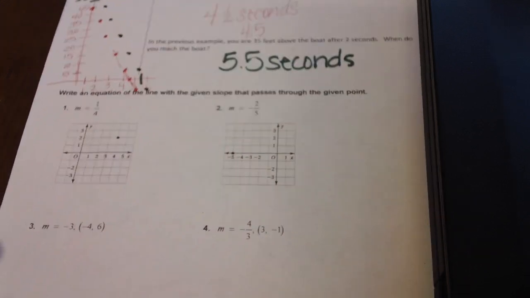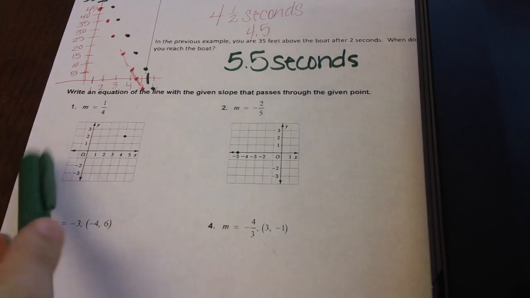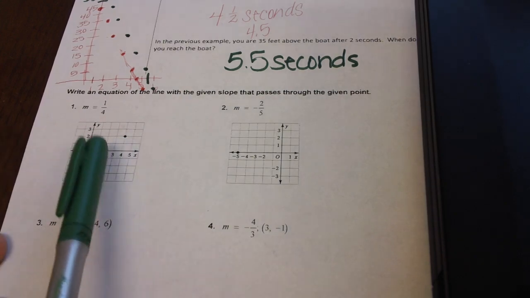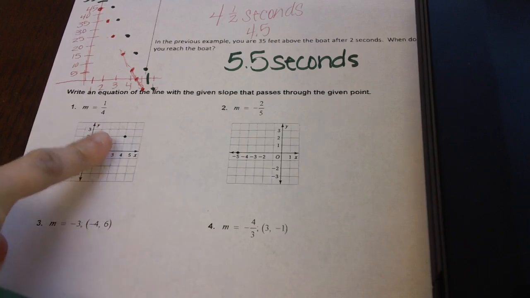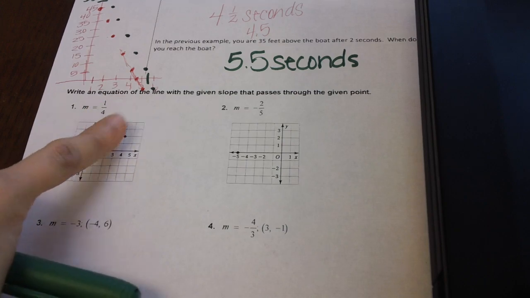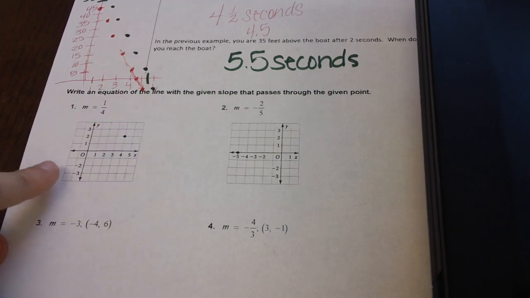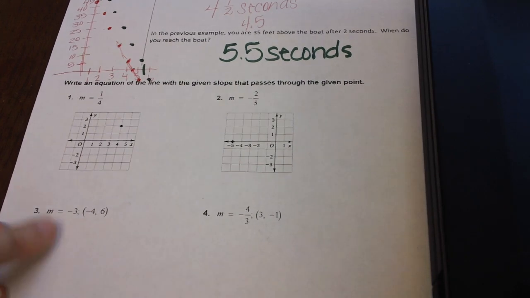Alright, you have 4 practice problems to do to finish up your homework for today. You're gonna start numbers 1 and 2 with the line that you're given, or the point that you're given, and then use your slope to draw your line on your graph, and then tell me the equation. And here, I would suggest drawing a graph. Put your point on, use your slope, and then tell me the equation of the line.